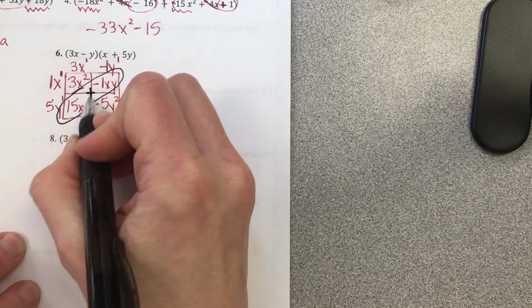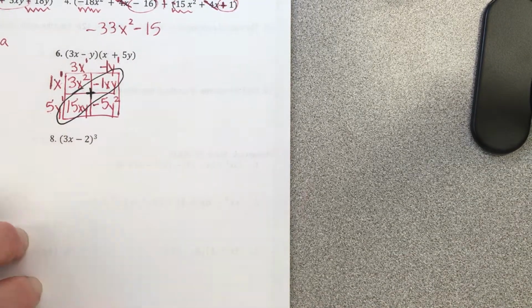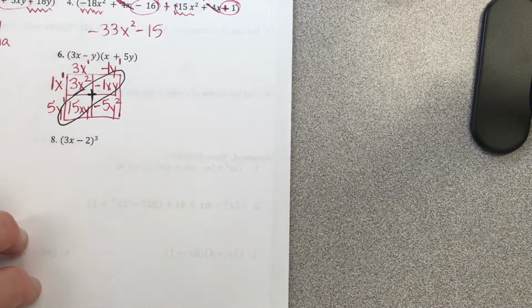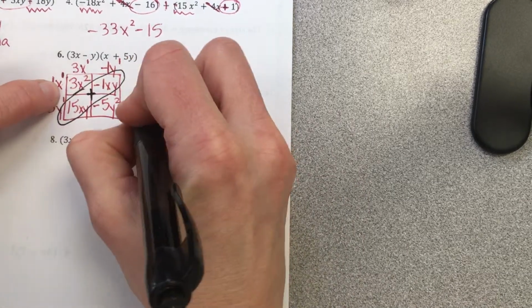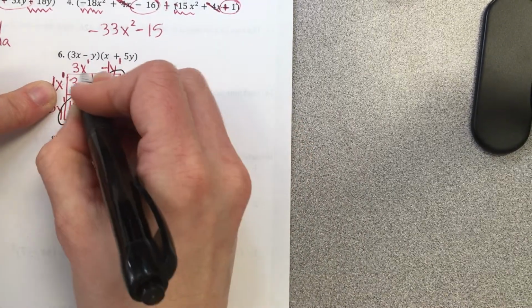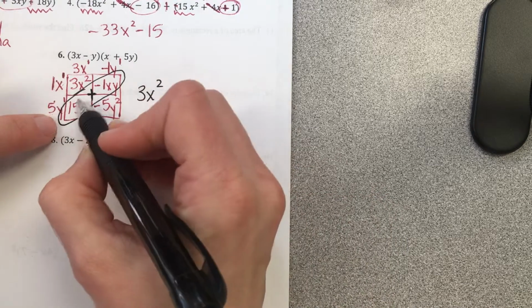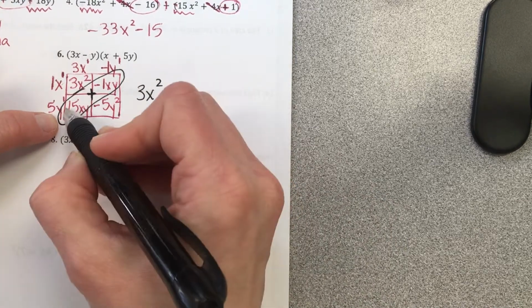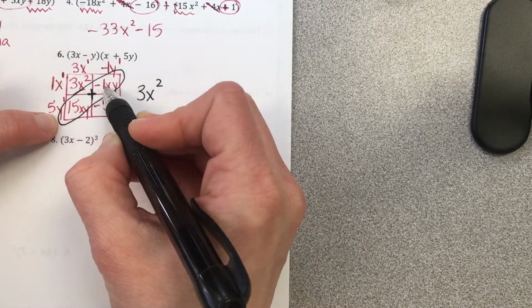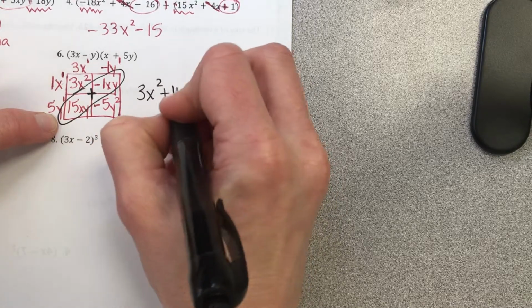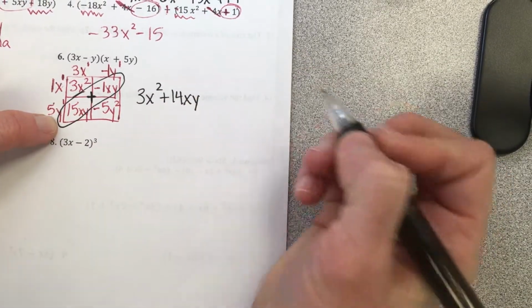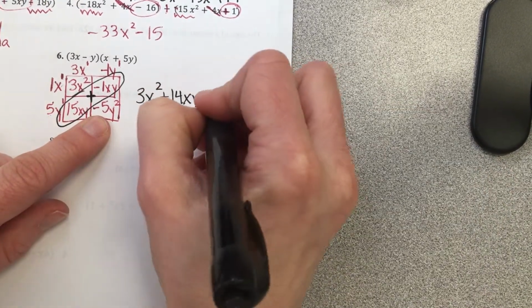And I always think about the middle being a plus sign to help me remember what to do in the middle. All right, so my answer, 3x squared, that was in the first box. What did I say I was doing with these two? Adding 15 plus negative 1, 14, put the xy with it, and then you just write this last box.